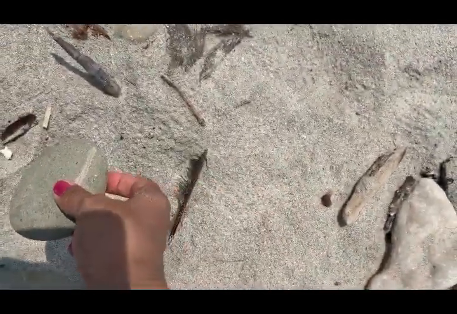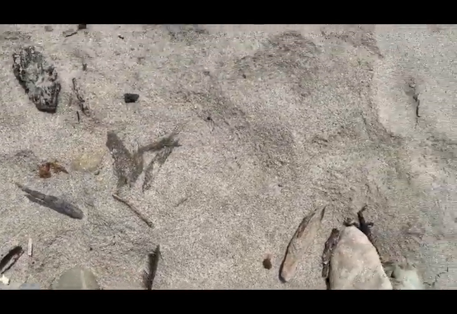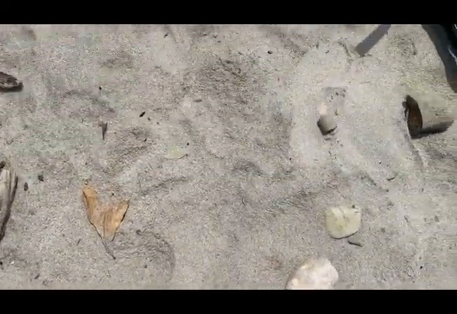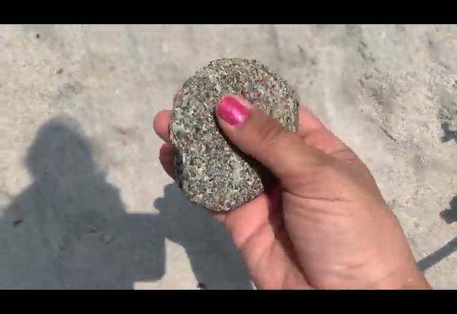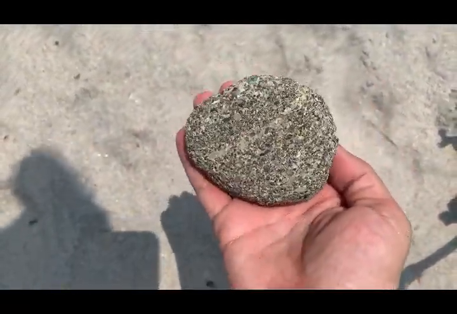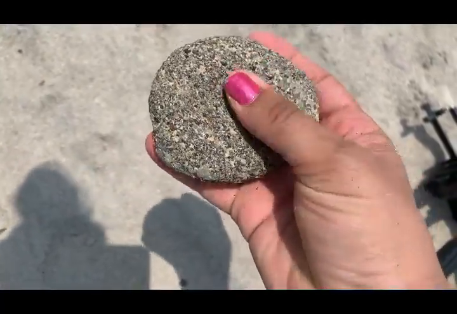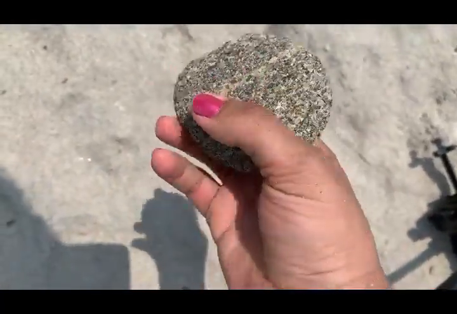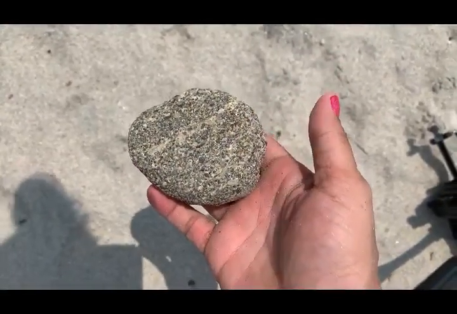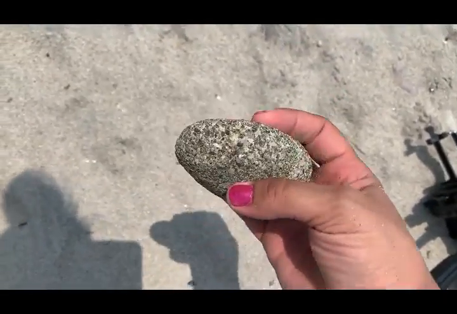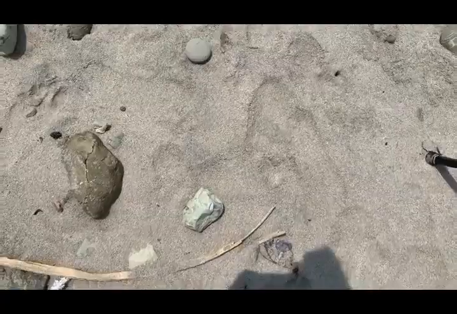I'm gonna leave this one just like this. And then, for example, the texture, see, the shape is not good. It's not that smooth. It's not rounded. So let's give it a shot to another stone.